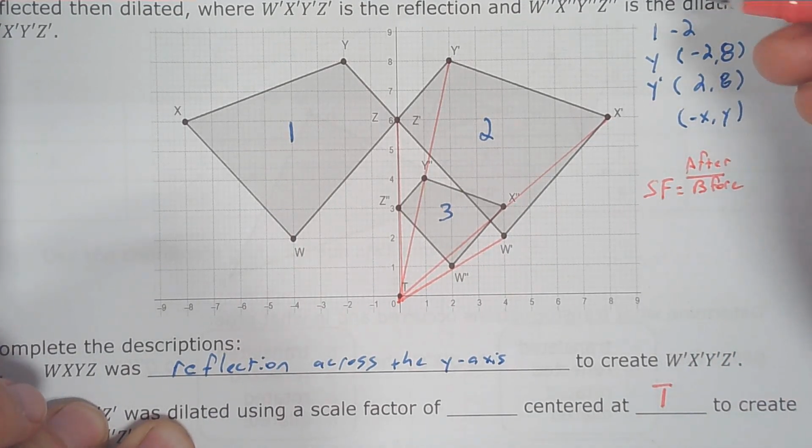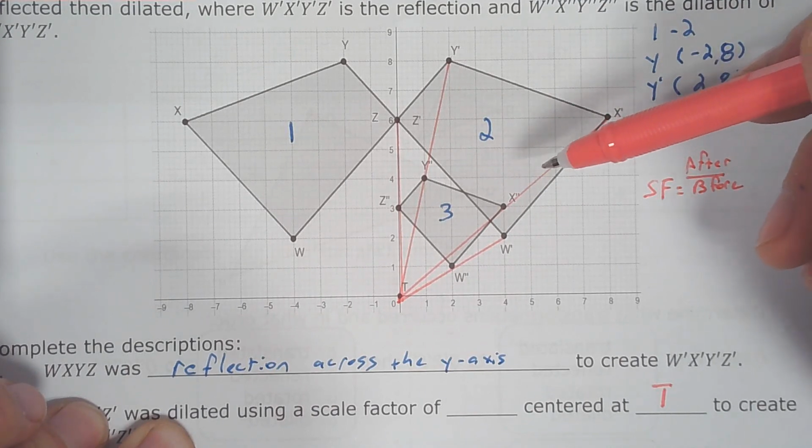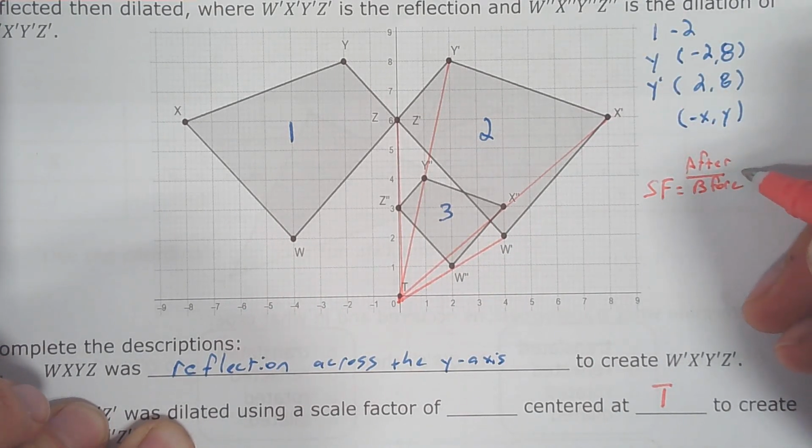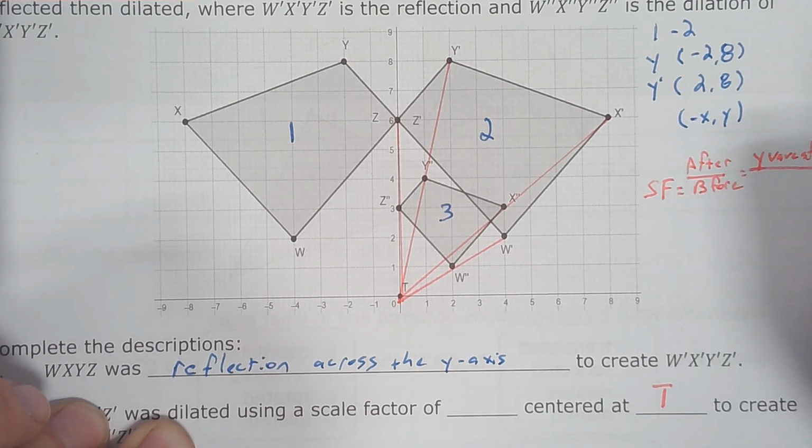So I'll do my y distance from the point of dilation, my y value after divided by my y value before.